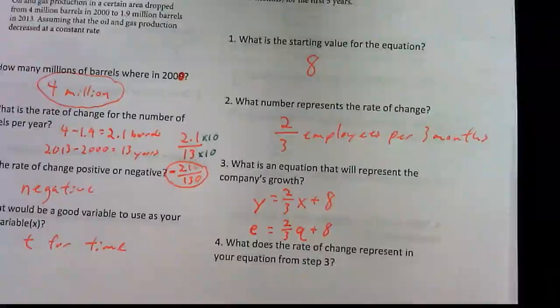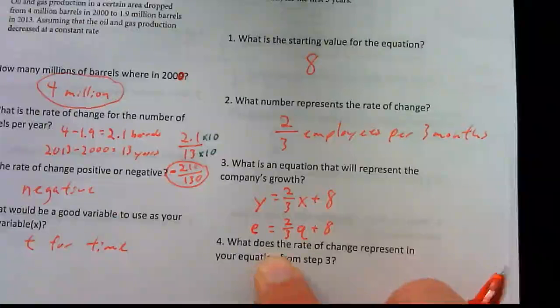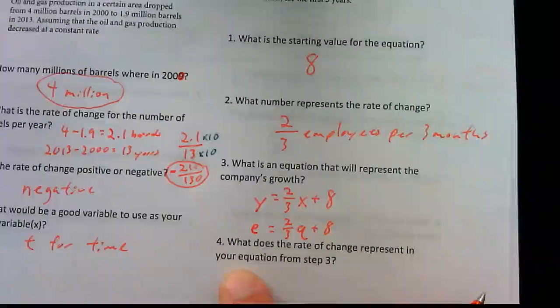If you had written an equation that was a yearly equation, then we might want to have used Y for years and E for number of employees, or T for time would also work, same as we did in the last problem. So there's many ways you could set up this equation, but you kind of have to have a general idea of what this equation looks like to answer the question. So now, what does the rate of change represent in your equation from step 3?